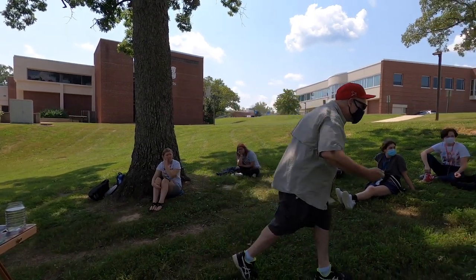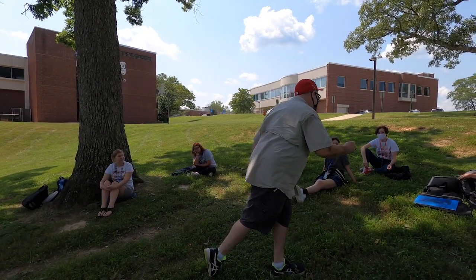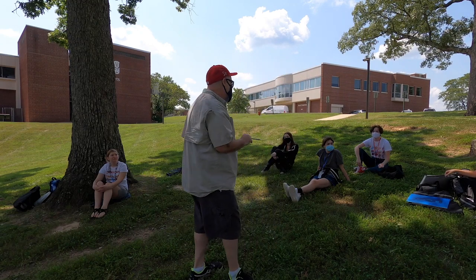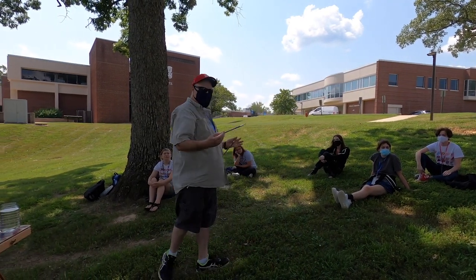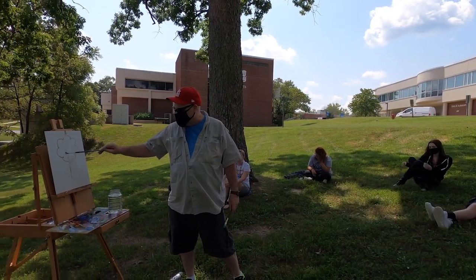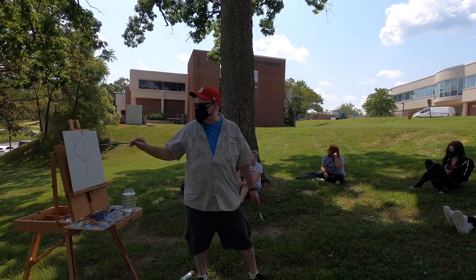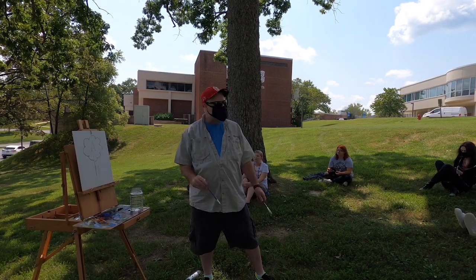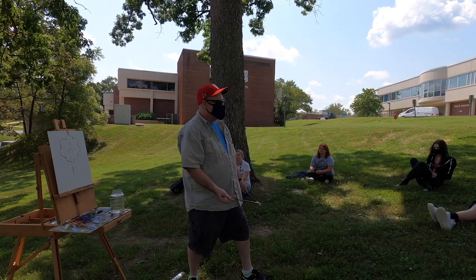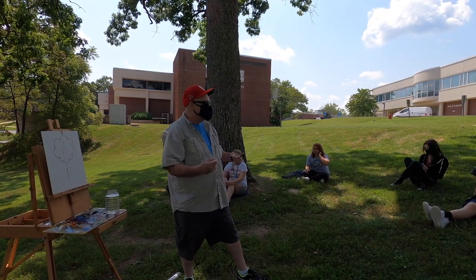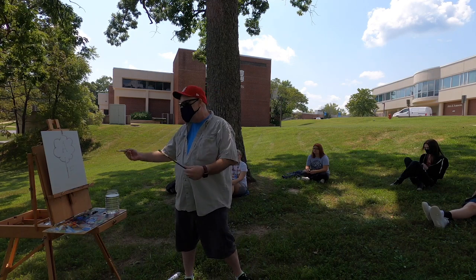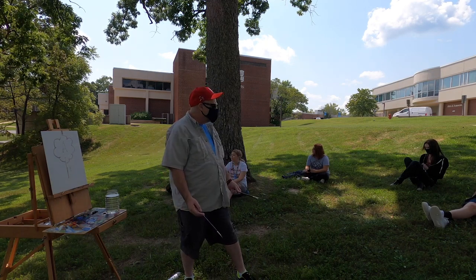Looks like not just a face, but that face, the person you're painting. So the way I want you to think about the landscape is not that you're painting a tree, because if you paint a tree, then you'll get that generic tree we talked about, but painting that specific tree. Imagine that you're painting a portrait of a tree as opposed to just a generic tree.